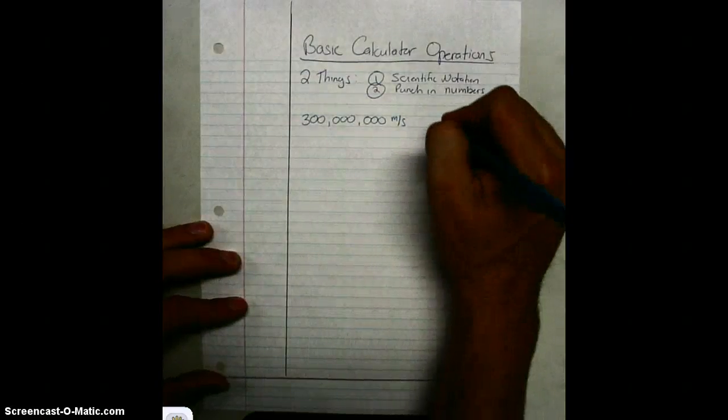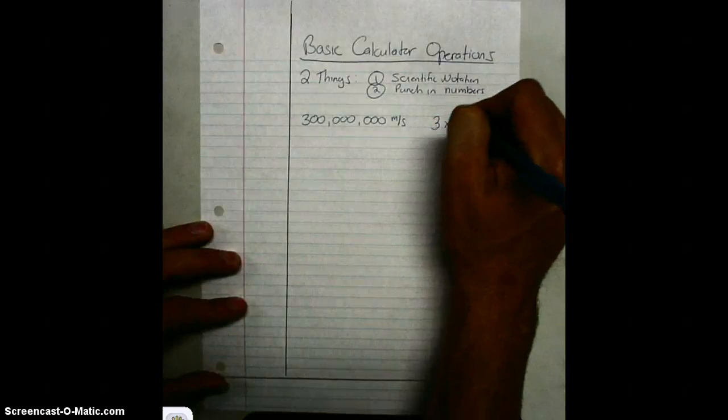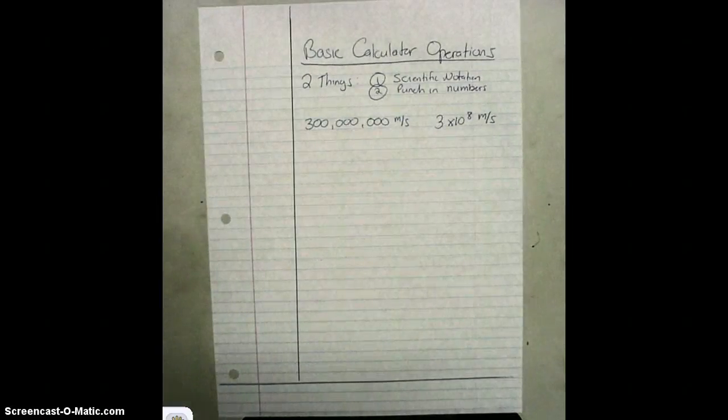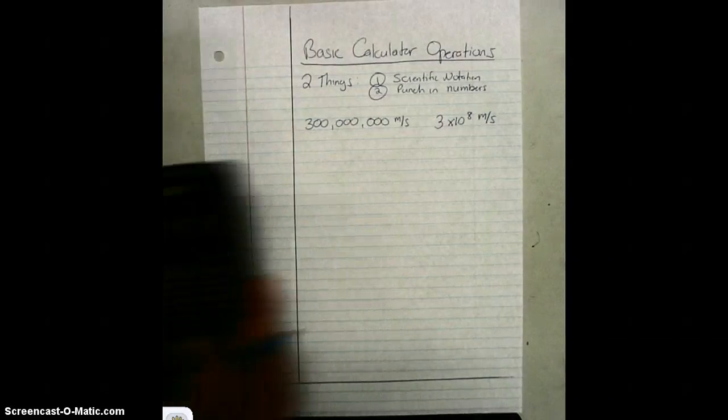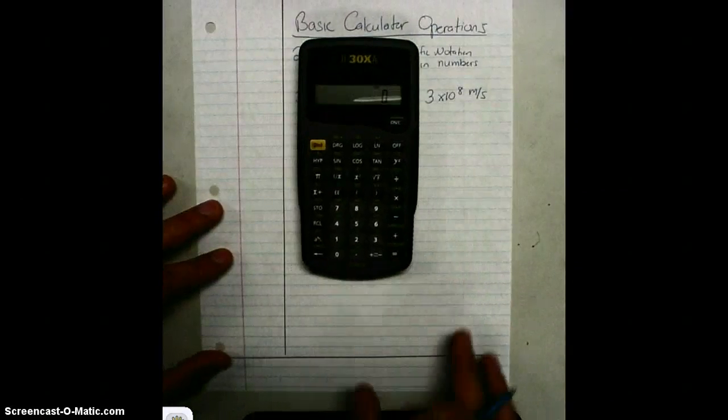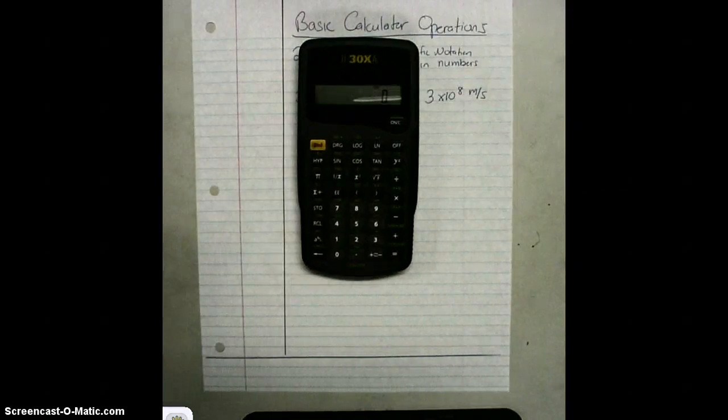So let's just make this simple and call this 3 times 10 to the 8th meters per second. That's much easier to punch into our calculator. It causes less mistakes, and it's accurate. So in our calculator, all scientific calculators have an exponent button.